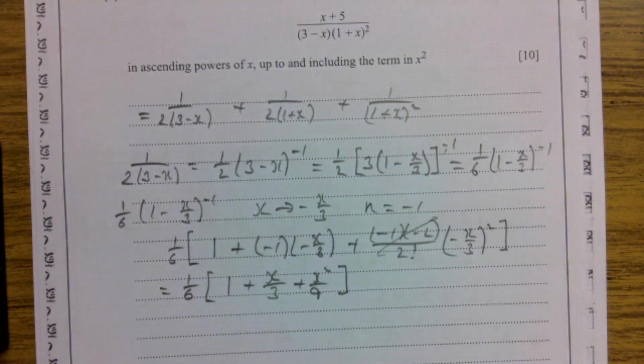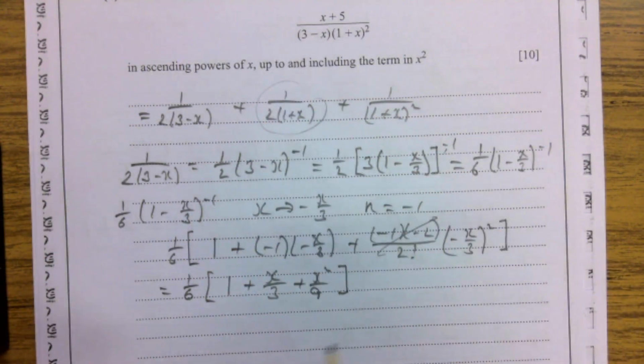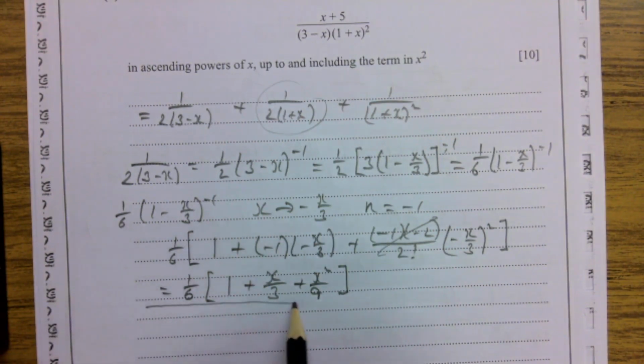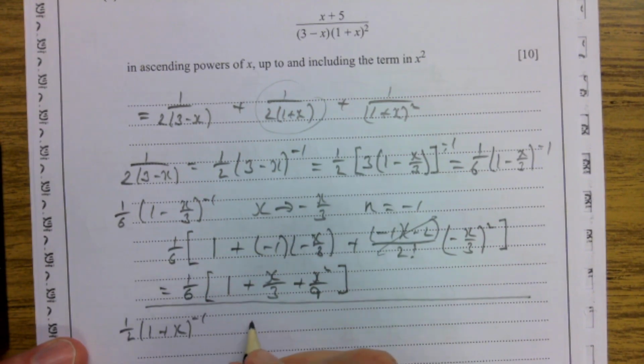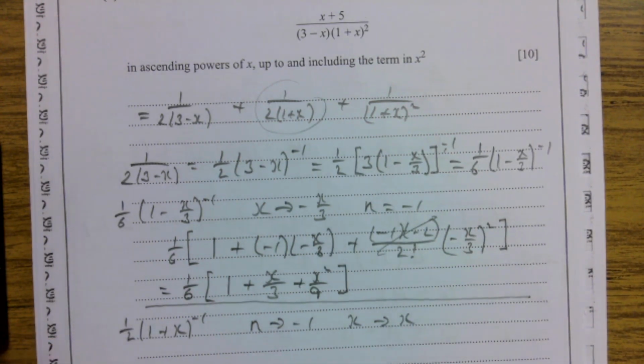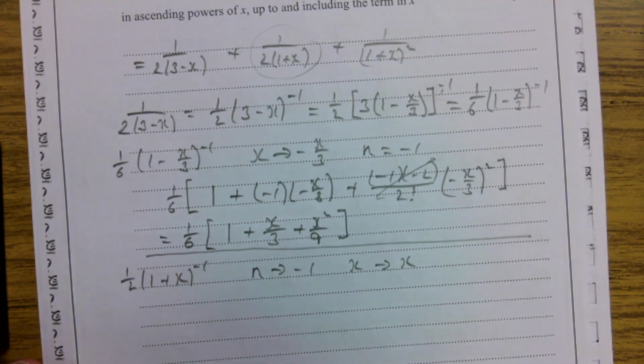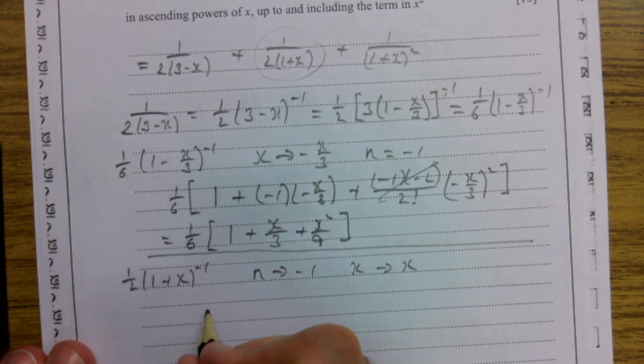Now the other ones are a little bit more straightforward to expand out, so let's look then at my second term. So that's that one. This one here, we can rewrite that then as a half 1 plus x to the minus 1. Anytime I see an n, I exchange it for minus 1, and x then just goes to x. So not quite as much going on here. Still need the half out the front.